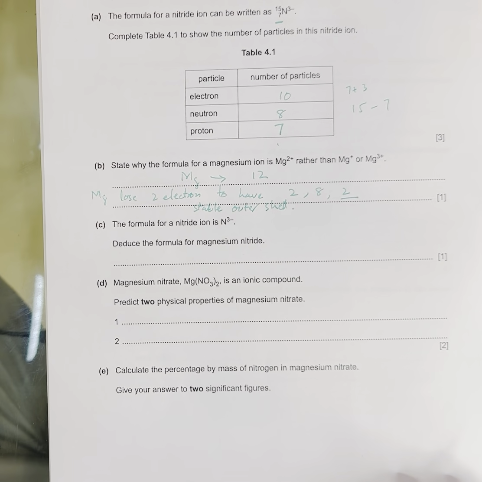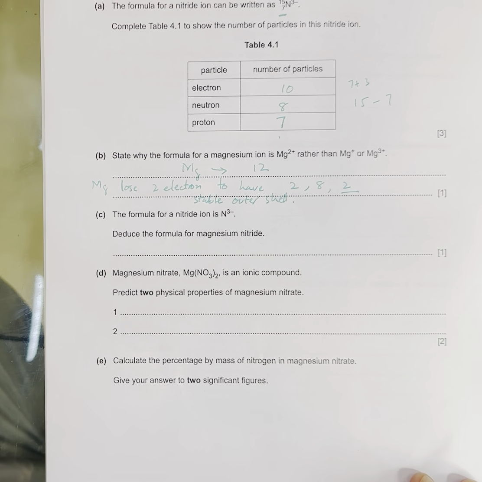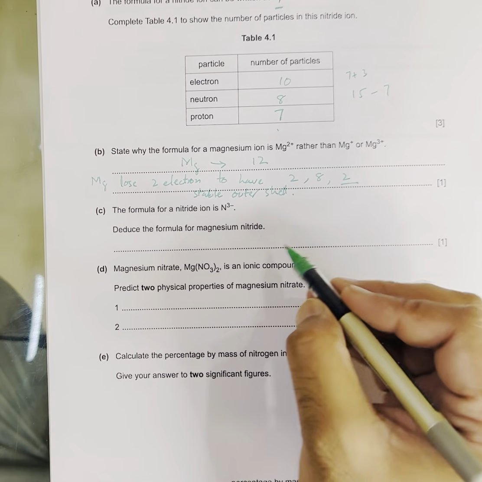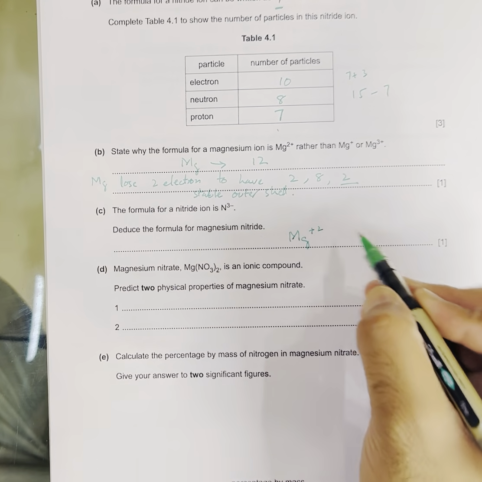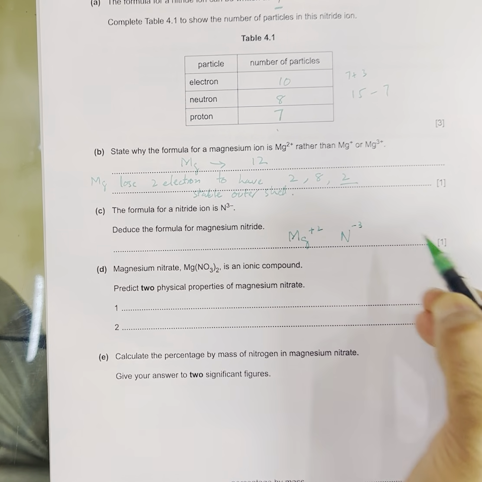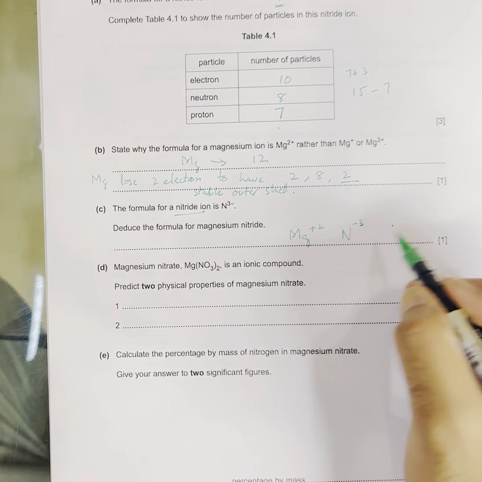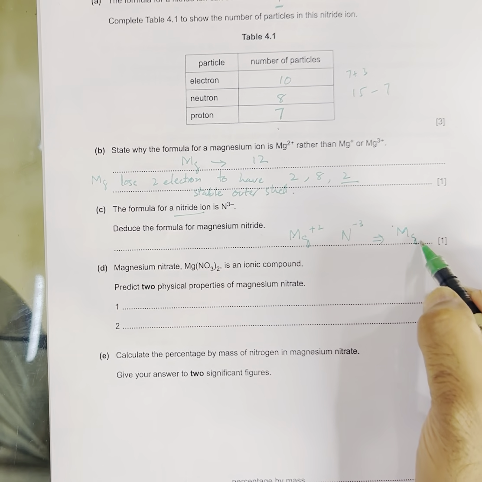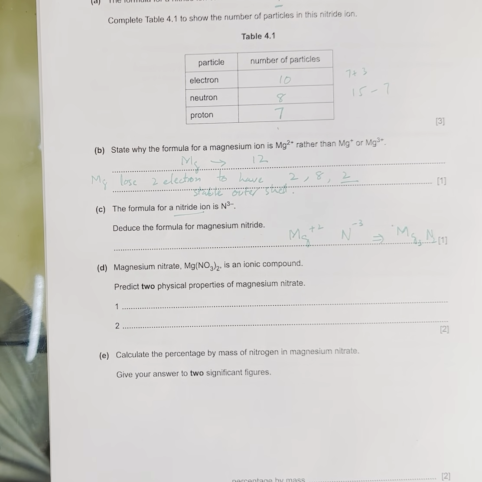The next part is C. The formula for a nitride ion is N-3. Deduce the formula for magnesium nitride. We know that magnesium has a formula of Mg 2+ and nitride has a formula of N 3-. So the formula would be Mg3N2, writing this number below and writing this number.